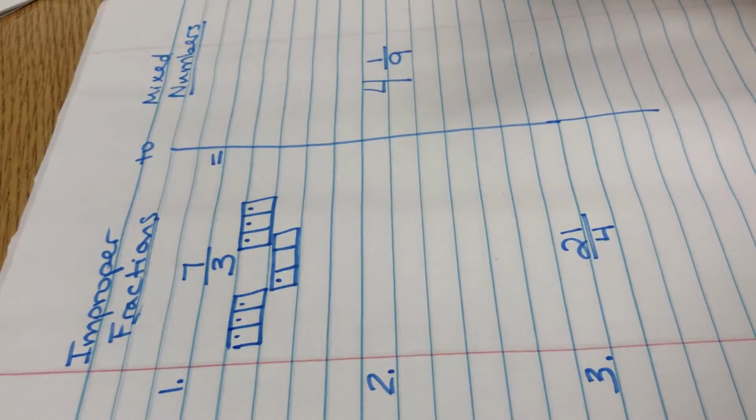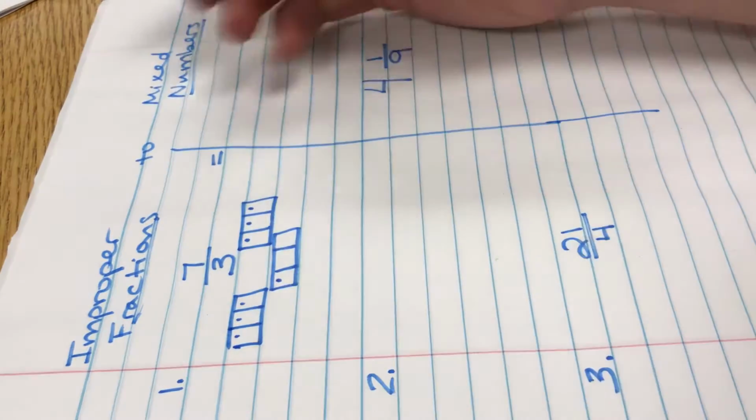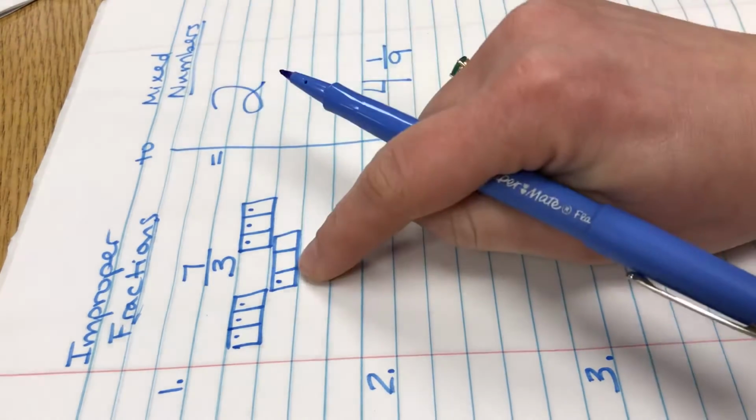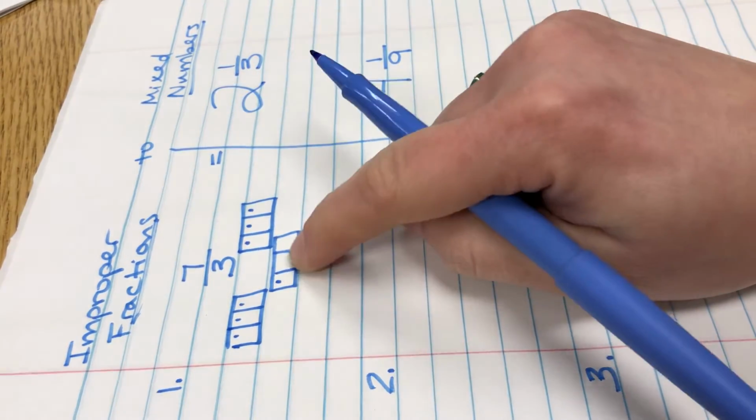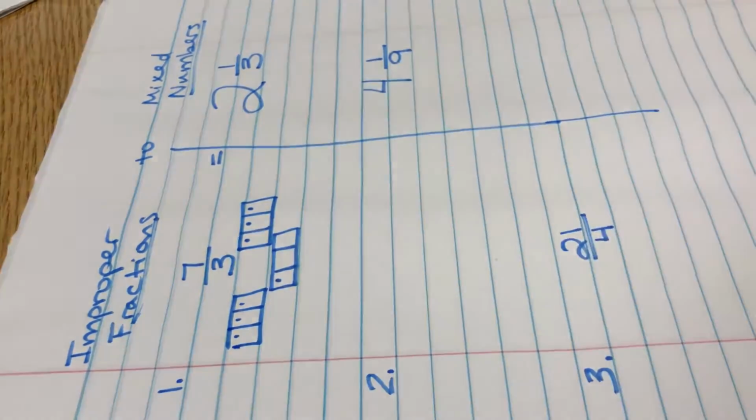Which then takes us to our mixed number. How many wholes do we have? 2. And what's left over? 1/3 that we're using. Not 2/3, 1/3.